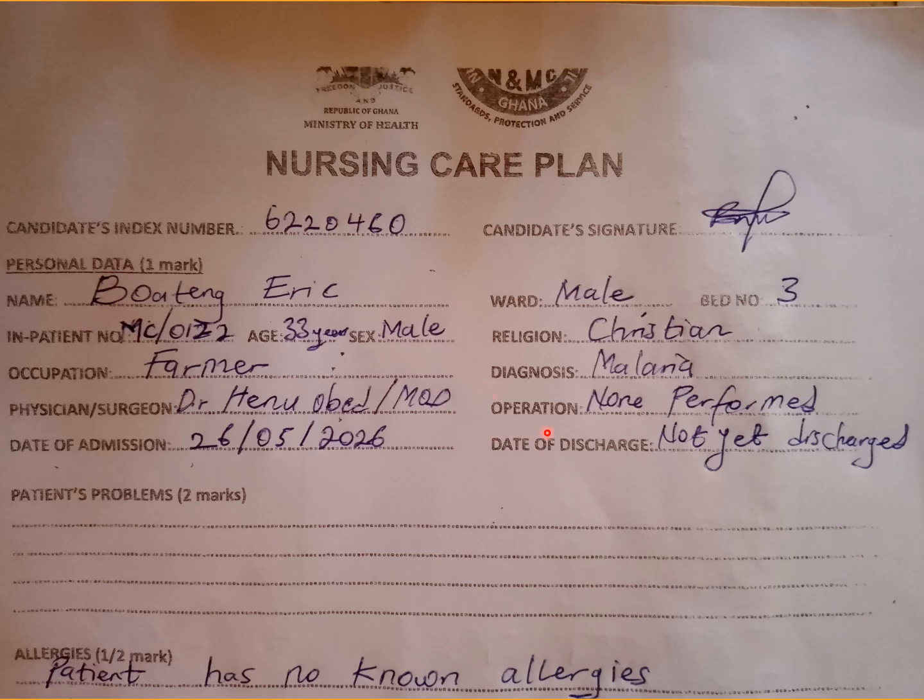Then operation. When there is no operation done, write none performed. And when it's done, you can specify the operation there, whether appendectomy, let it be written, whether it's performed or not performed. Specify the type being done. So your key action here is that if it's not done, write none performed. If it's done, write performed and specify the operation done.